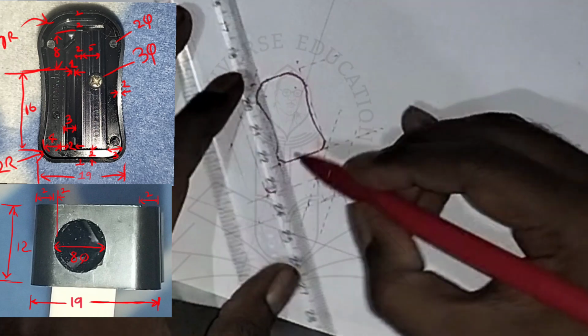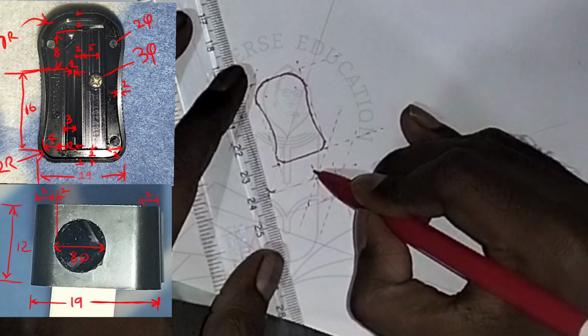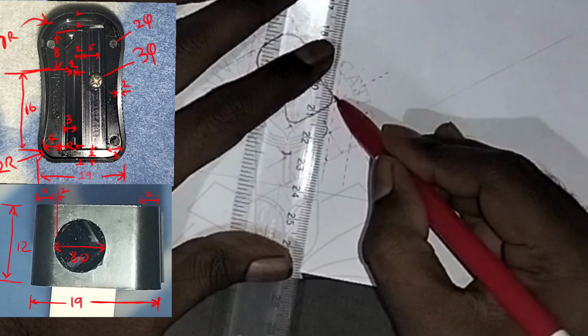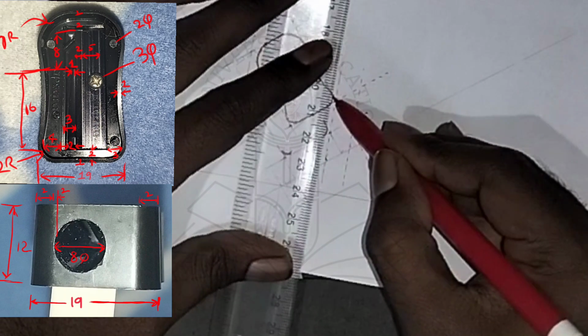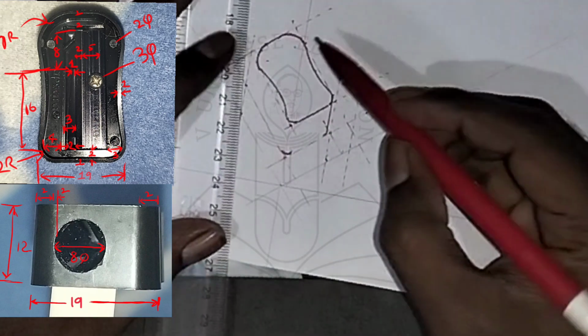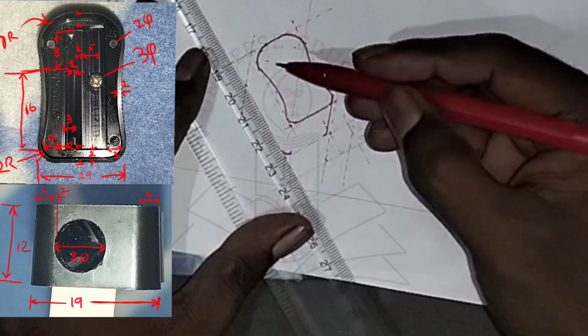In the same way we are drawing in the bottom also. After drawing the curve, now draw lines from the top edges to the bottom edge.